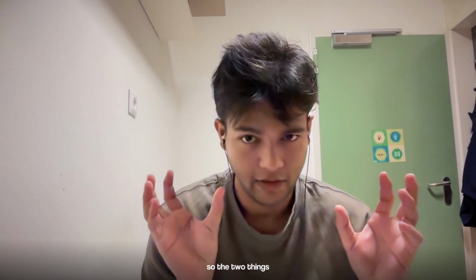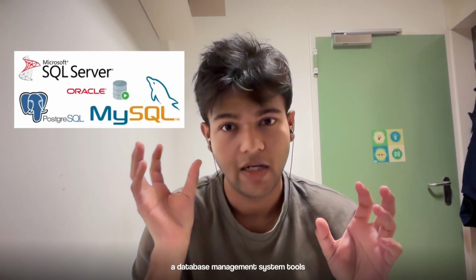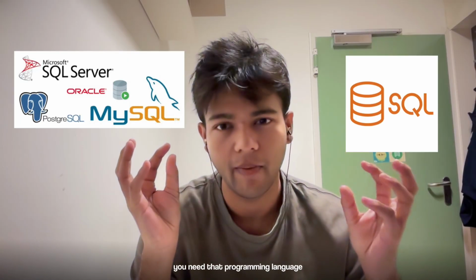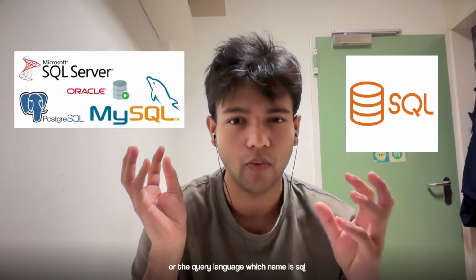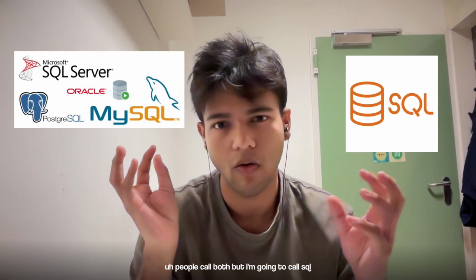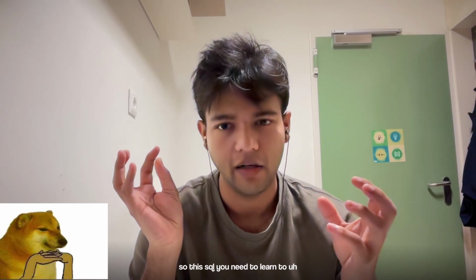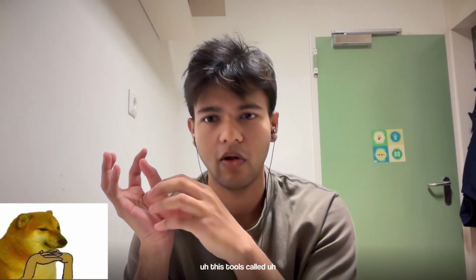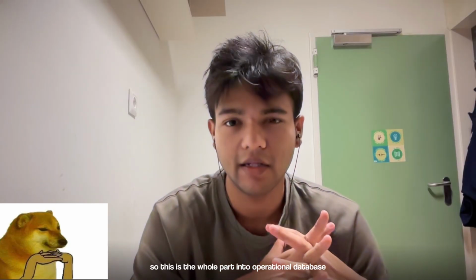So the two main themes of relational database are the database management system tools, and to navigate them, the query language, SQL. People call it both SQL or sequel, but I'm going to call it SQL. You need to learn SQL to interact with the database management system to build a database for your application or software. This is the whole point of relational database.